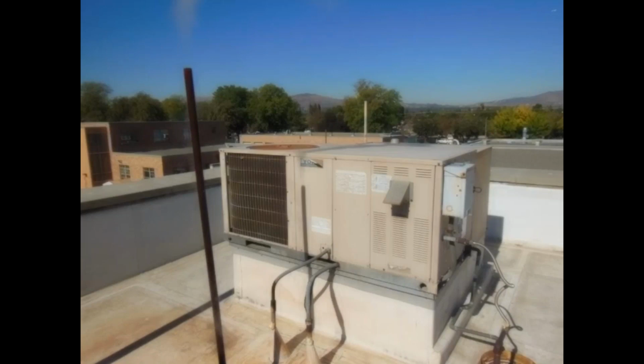But sometimes you look at these units and you don't know, is it a heat pump or is it an air conditioner? Because you don't see any gas heat, and you don't know what the answer is. You just got to get the nameplate data and look it up. Just type it in and find out if it's an air conditioner or a heat pump. Sometimes you just don't know.